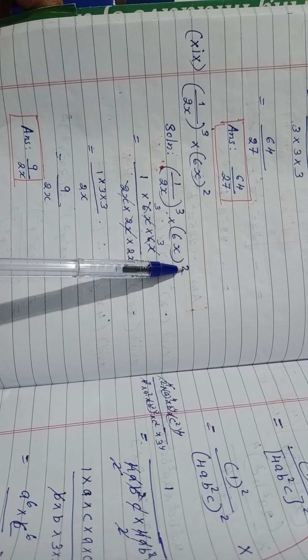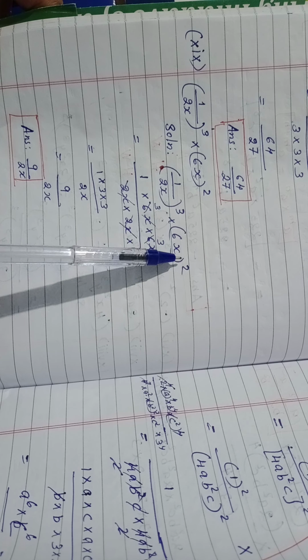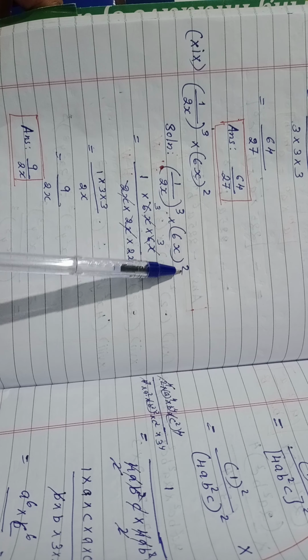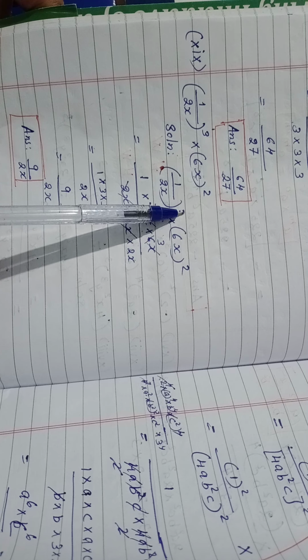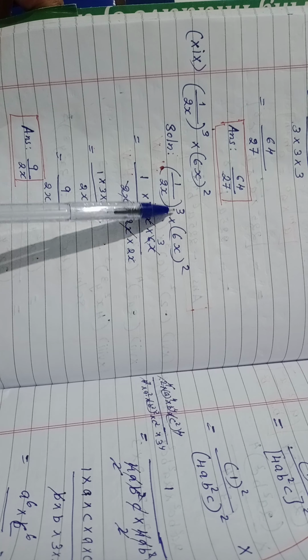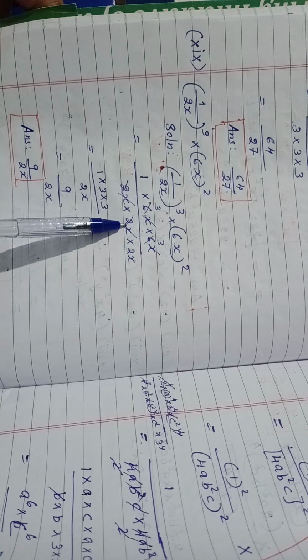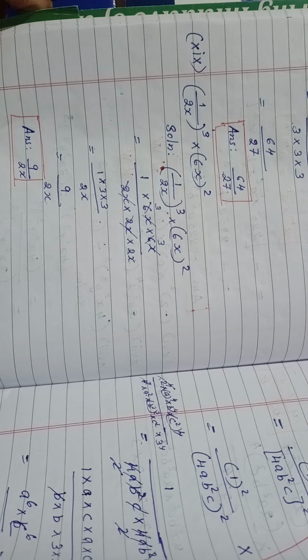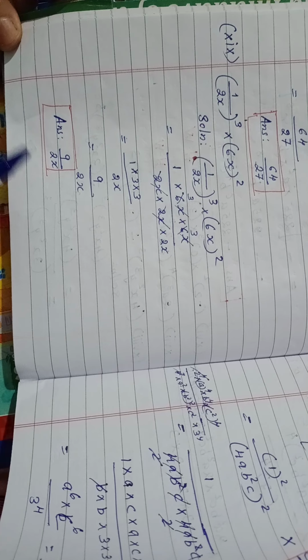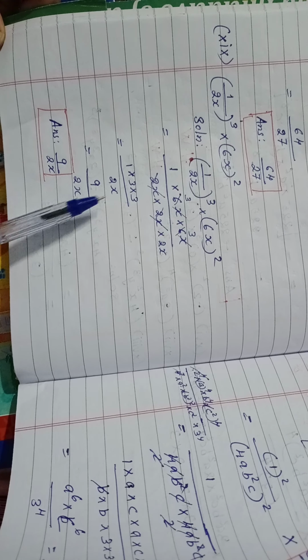Then (6x)² means 6x, 2 times, raised to 2. So 6x into 6x over (2x) raised to 3. (2x) raised to 3 means 2x multiplied 3 times: 2x into 2x into 2x. Now numerator and denominator we compare. If we can divide or cancel any number or letter, divide.